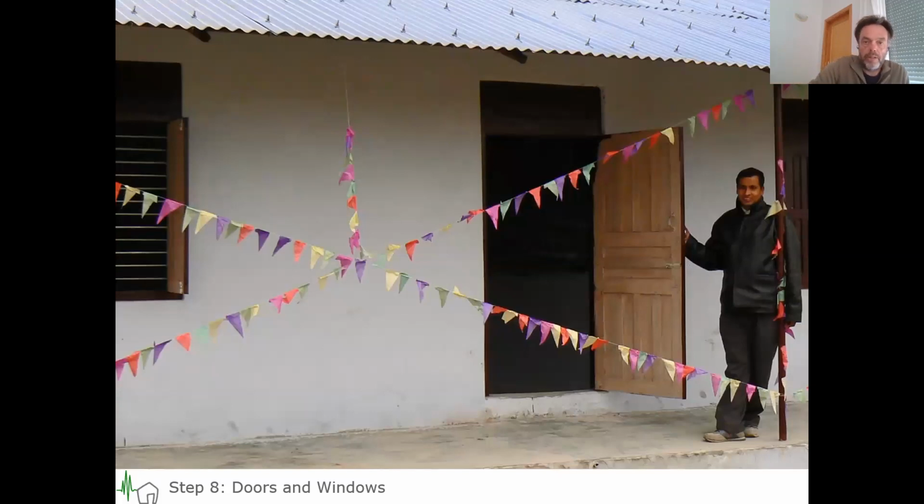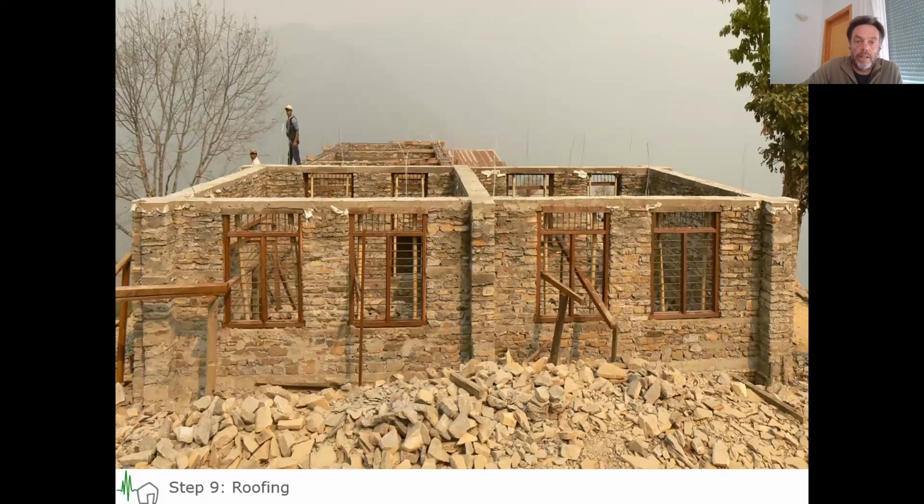We already went through this. And then here you see that the walls are now finished. And now we are going to a point where we're going to attach the roof. Now, what I did say before is that we don't put vertical steel bars in these buildings, but you do see something here. Something is sticking up.